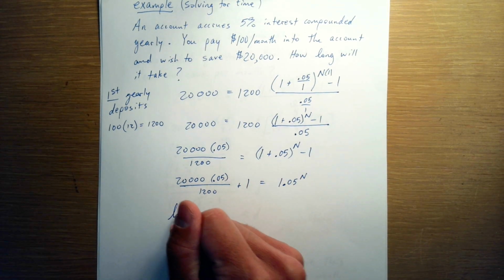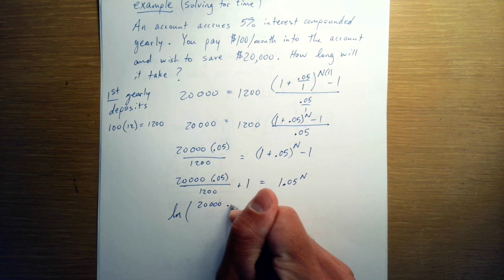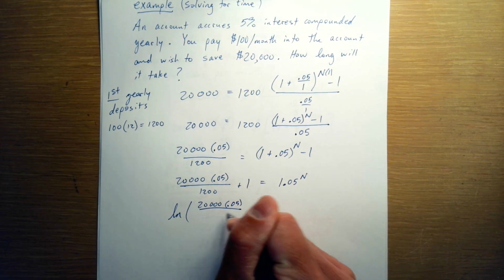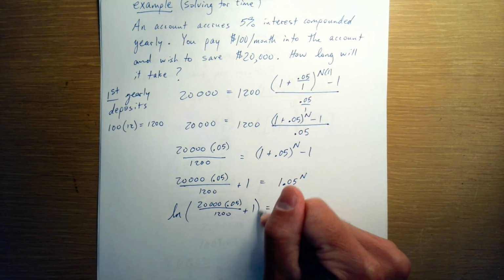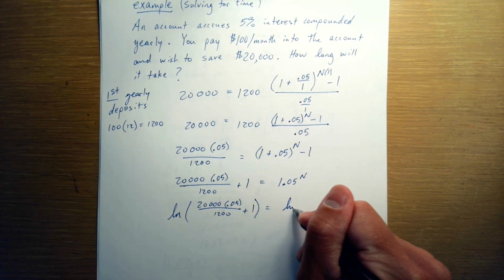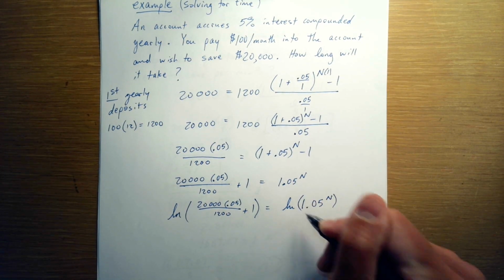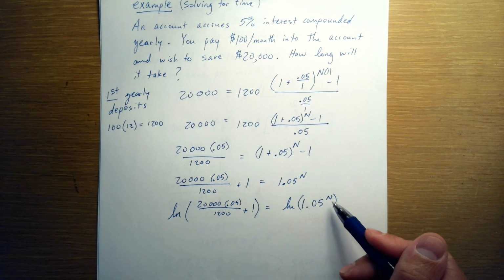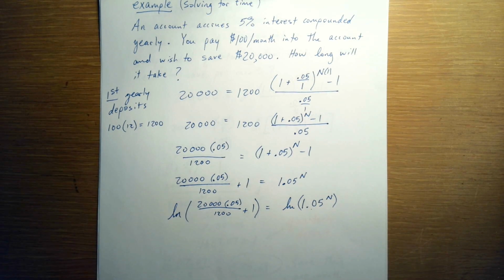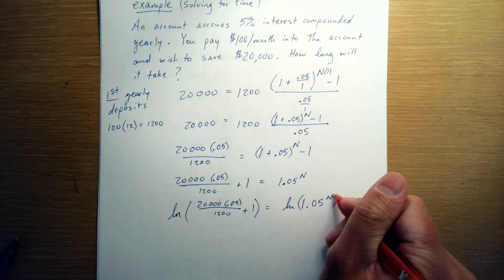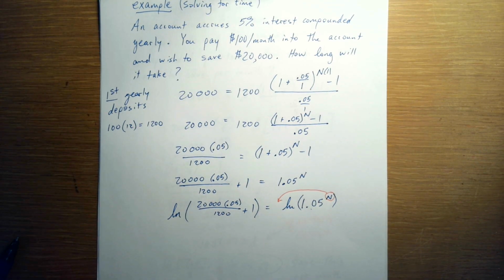So if we take natural log of both sides, it's natural log of this entire left-hand side equals natural log of the right side. And since this is natural log of something to a power, the power n can come out front.